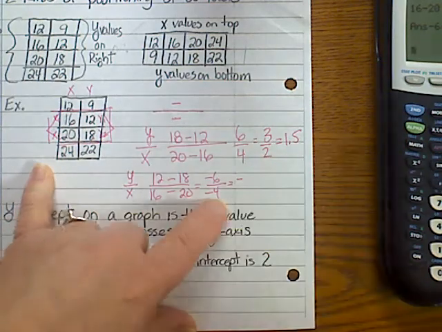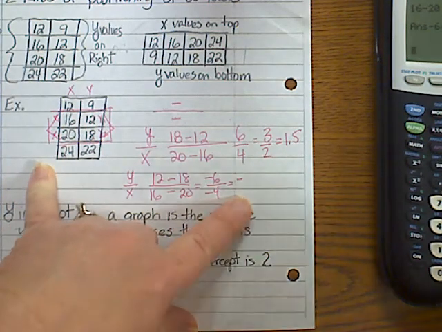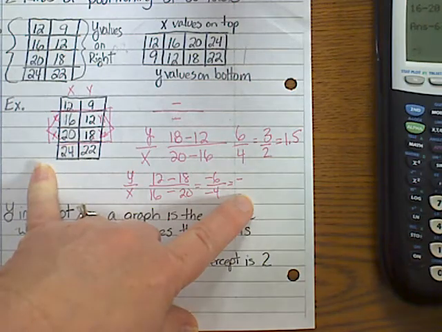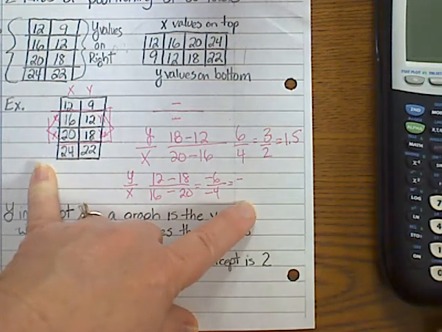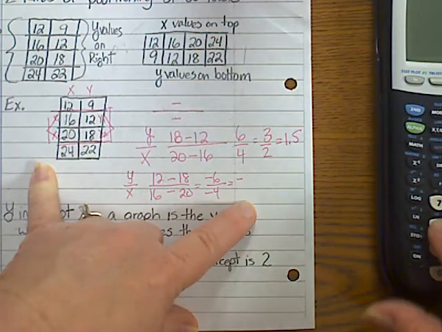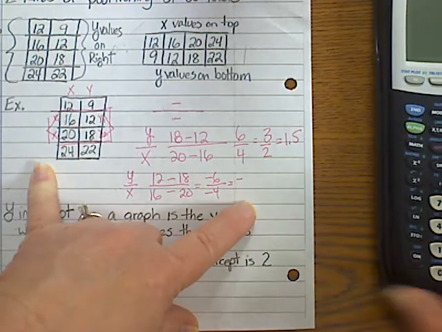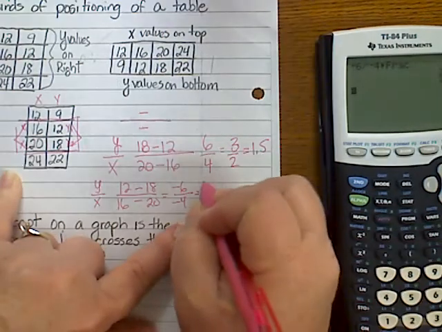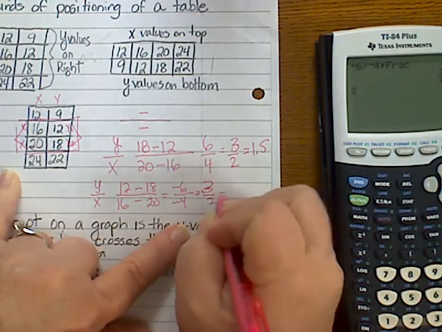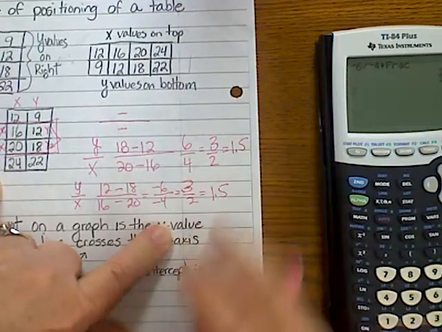Negative 6 divided by negative 4, math. Oh, I didn't put a 6 in. That's my problem. Negative 6 divided by negative 4, math, enter. I'm having problems with my fingers today. I get positive 3 over 2, which then, if I simplify, would be 1.5.